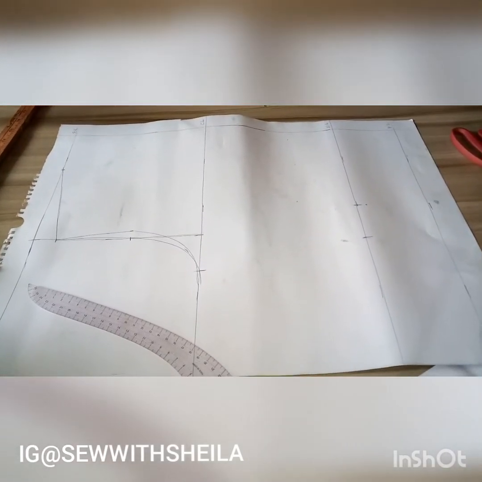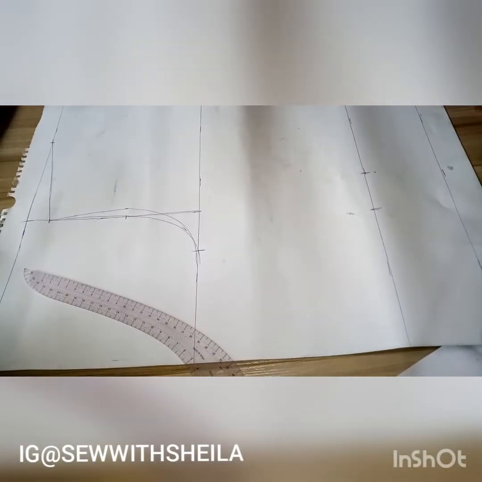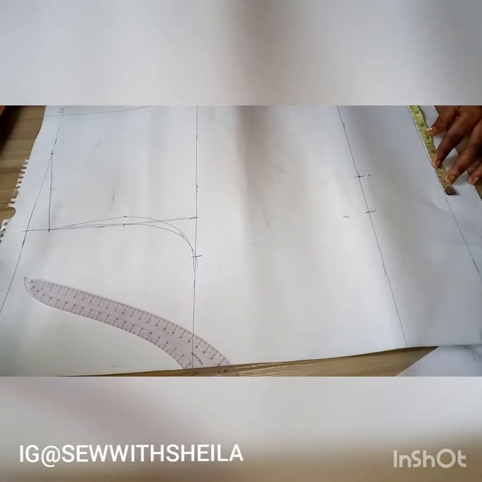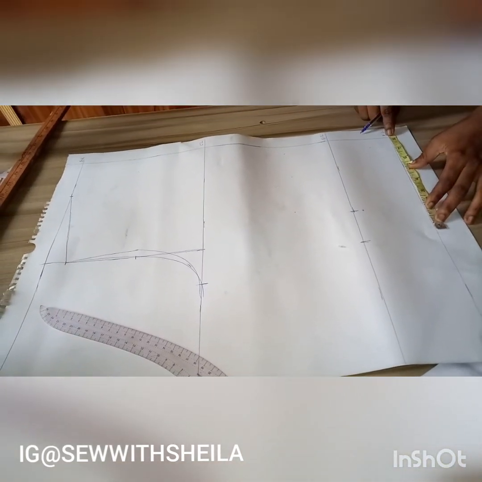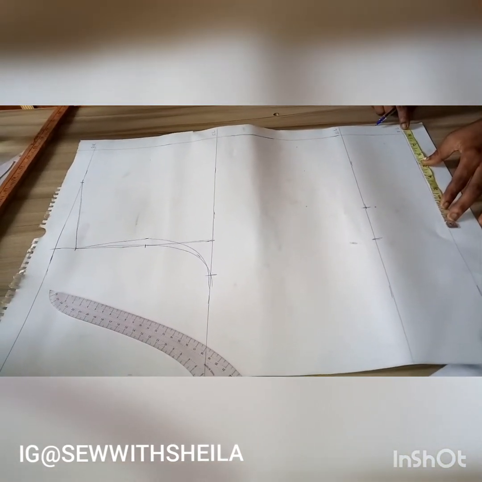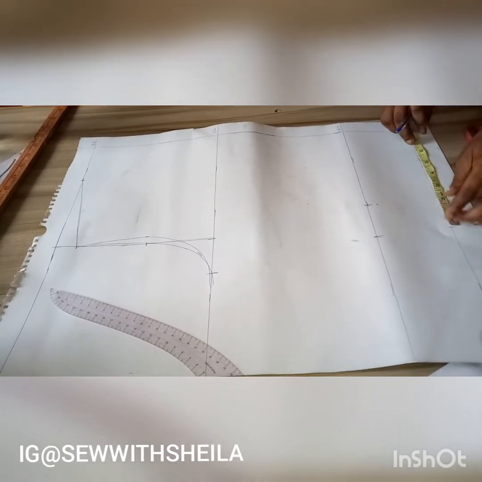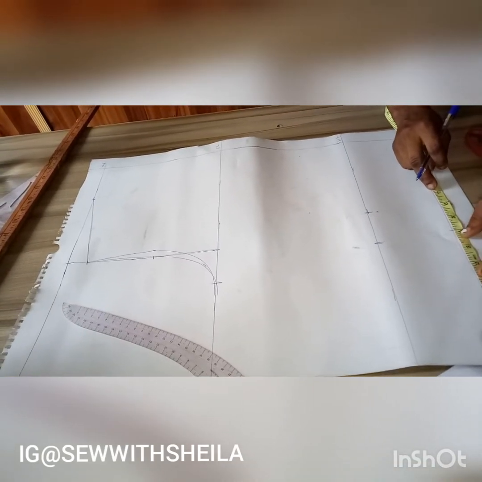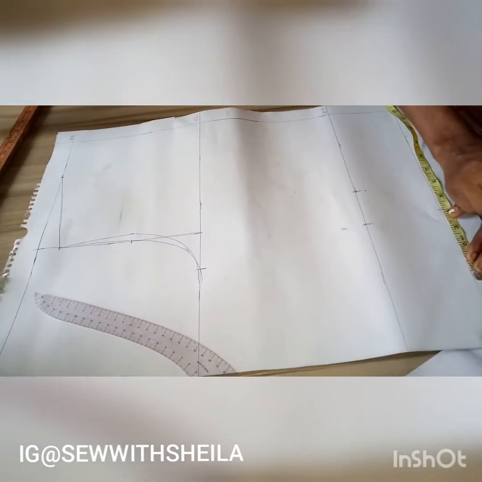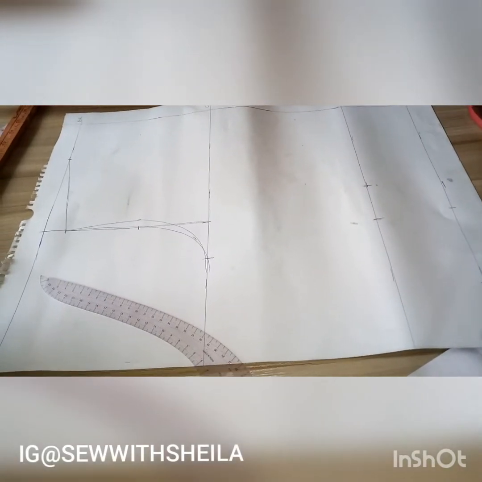Then I move to my blouse length. I'll be using my bust measurement to construct my blouse width. 32 divided by 4 is 8. I'll mark that, but I'll be adding more allowances. I want it to be free at that area. So after that, I added 4 inches allowance to it to have more space there. I want it to have a fish-like shape right at the bottom.